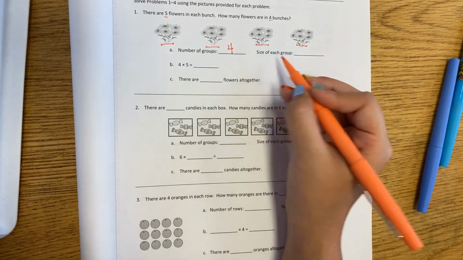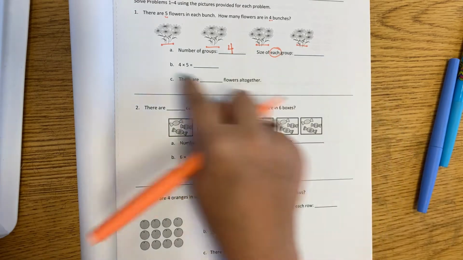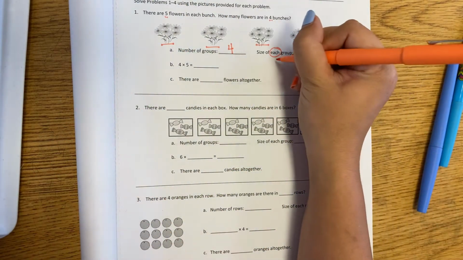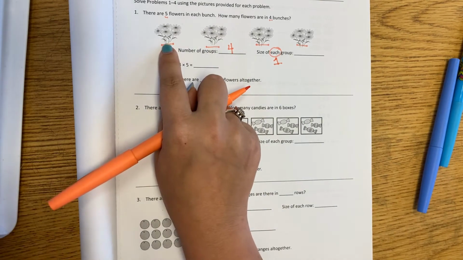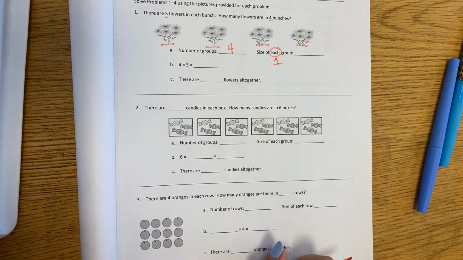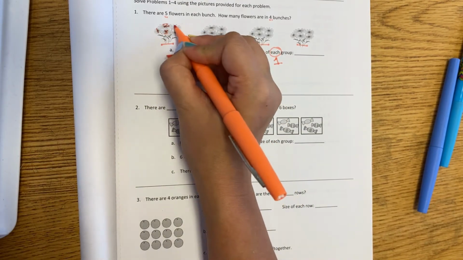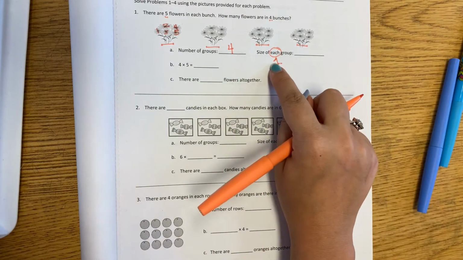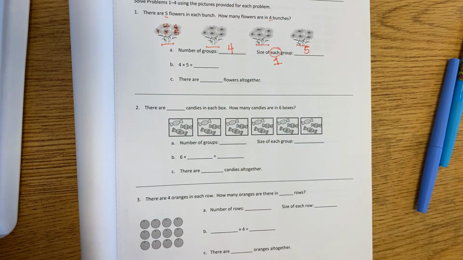Now, the size of each group. Each is an important word here. Each does not mean the total number of flowers we have altogether. Every time you see the word each, I want you to understand that we're talking about one group only, okay? So how many flowers are in one group? I always like to count the first group just to make it a little bit easier. So if you can see in our picture, we have 1, 2, 3, 4, 5. We have 5 flowers. So the size of each group is 5. We have 5 flowers, okay?